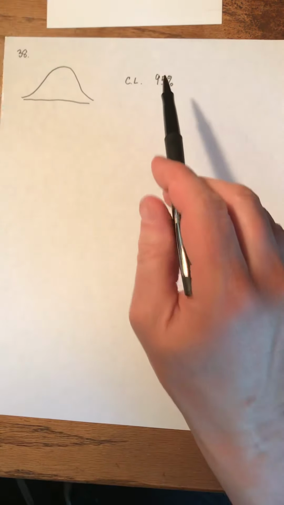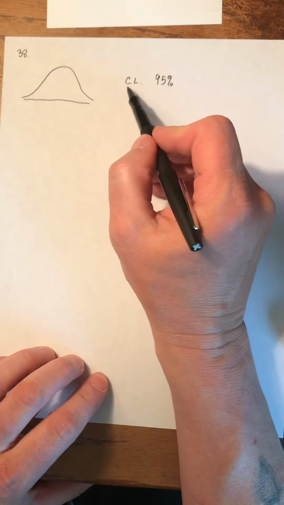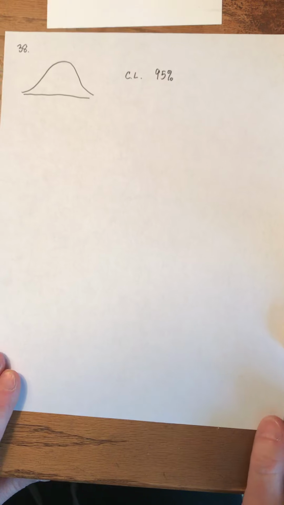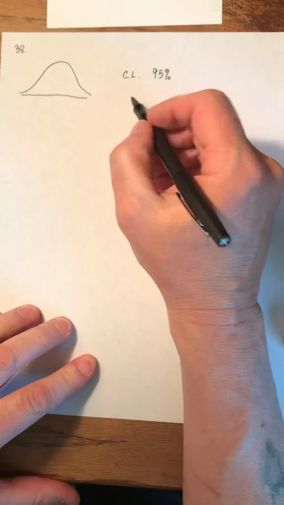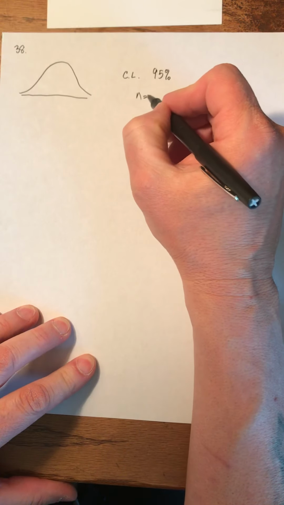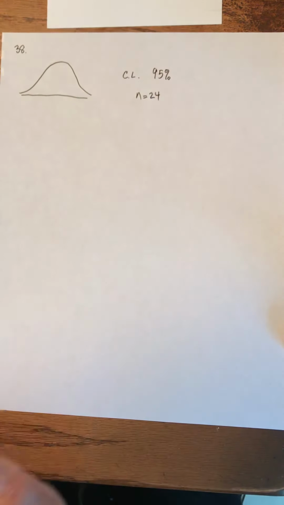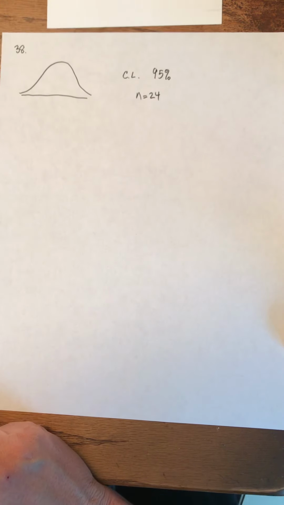So this one we're going to do at a 95% confidence level. So we want to be 95% confident that the information that we're saying is really the truth. So from this random sample, they're saying that n is 24. They took 24 readings of these tornadoes from January for the last 10 years through December 2016.